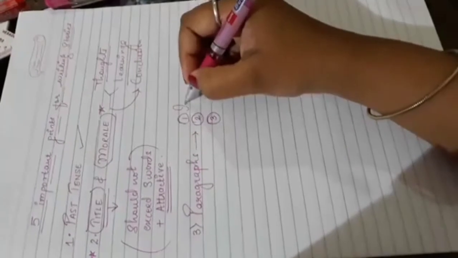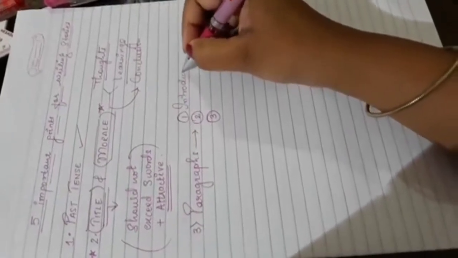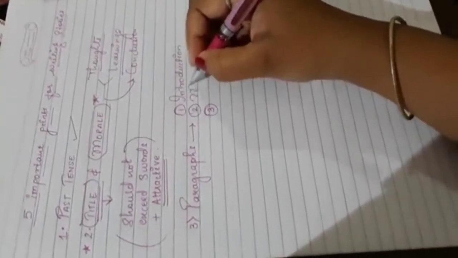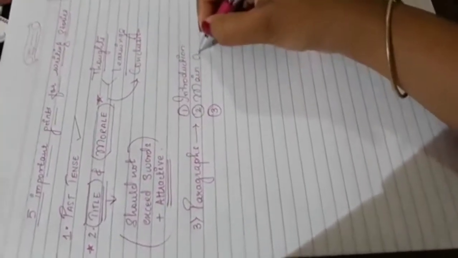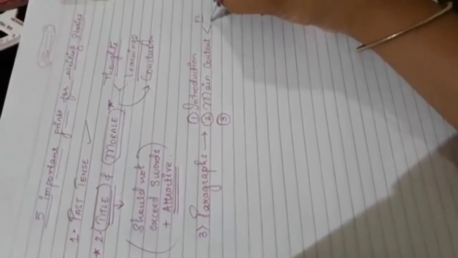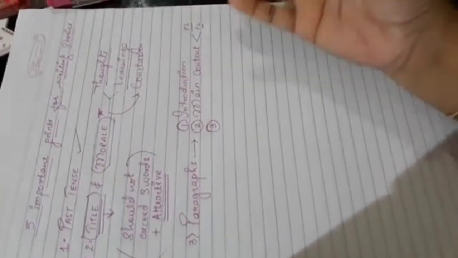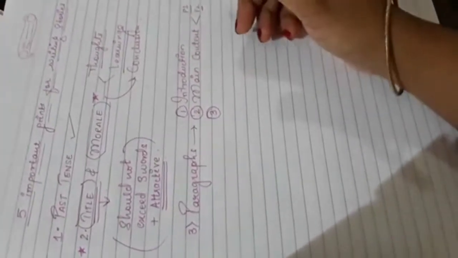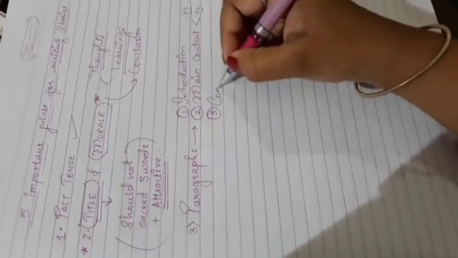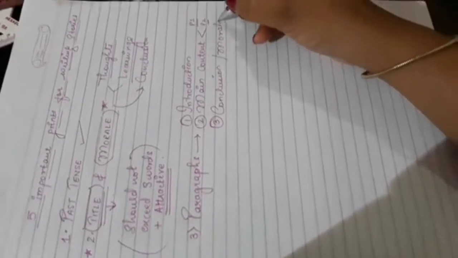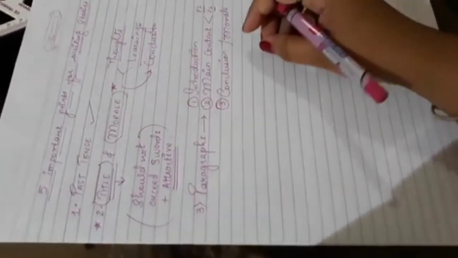The first paragraph includes the introduction of the story. The second part will be the main content. Here you can write more. You can divide it into 2 more paragraphs, paragraph 1 and paragraph 2, if you want. If you don't want, don't write it. Just write only 1 paragraph in between. And the third one is the conclusion, which is also known as the moral of the story, what you really understood from the story.